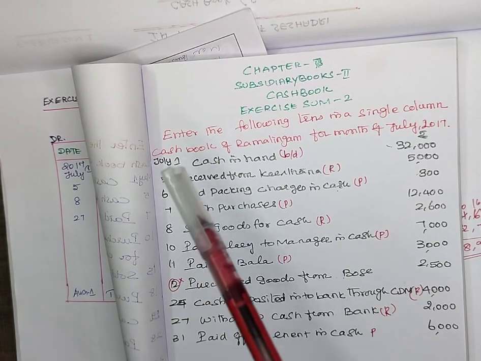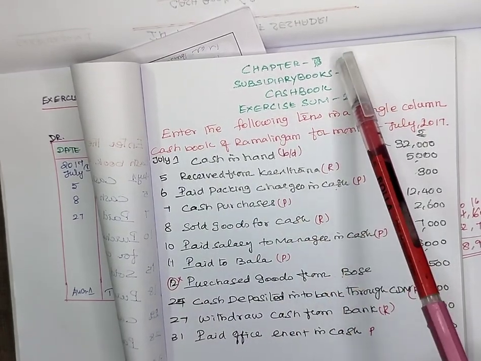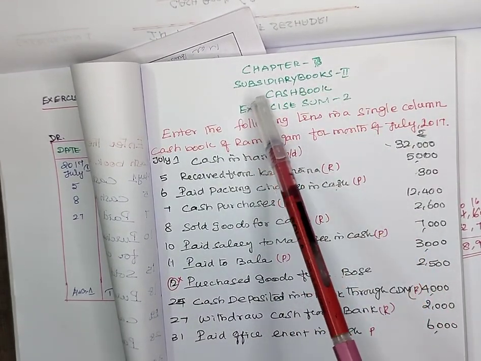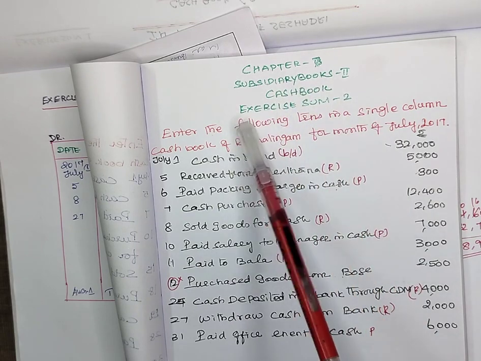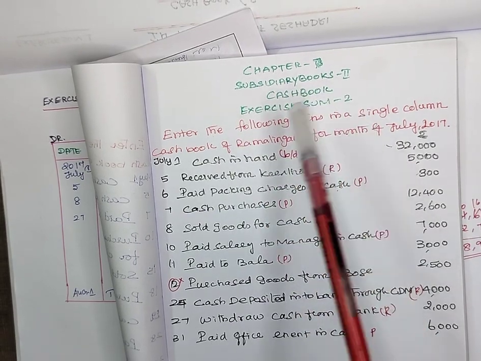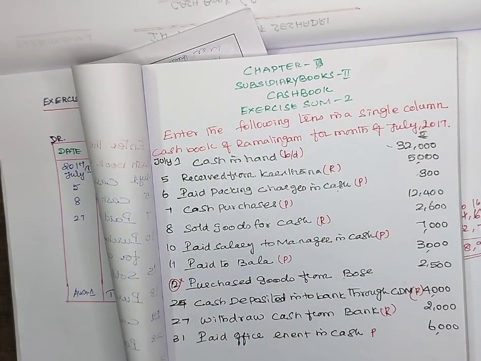In this video we are going to learn about 11th Standard Accountancy Chapter 7 Subsidiary Books 2, Cash Book, Exercise Sum 2. Enter the following transactions in a single column cash book of Ramalingam for the month of July 2017. The cash book serves as a journal as well as a ledger account. There is no need for preparing a separate cash account.